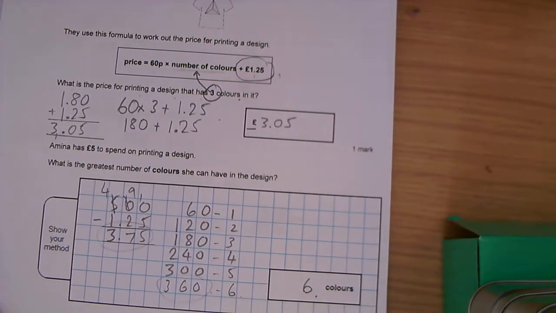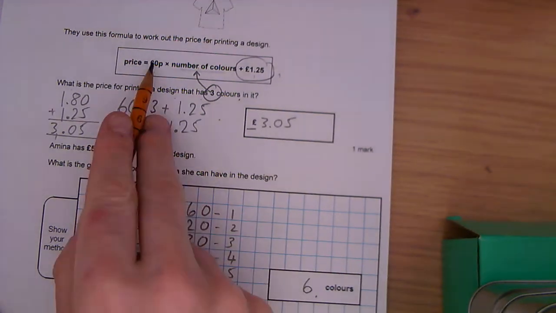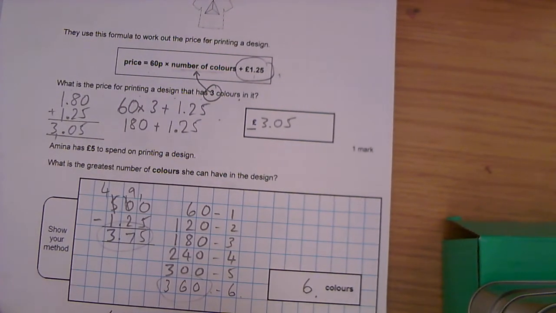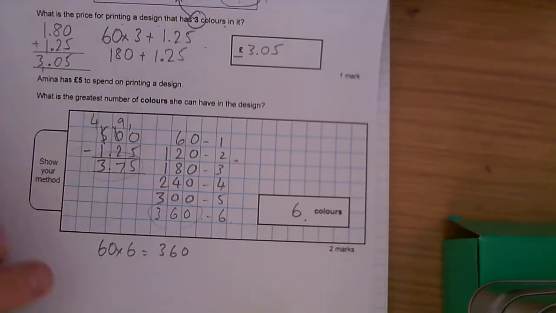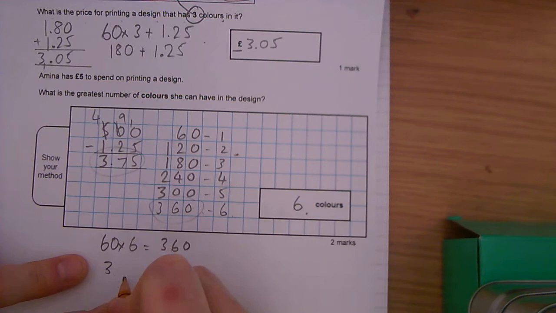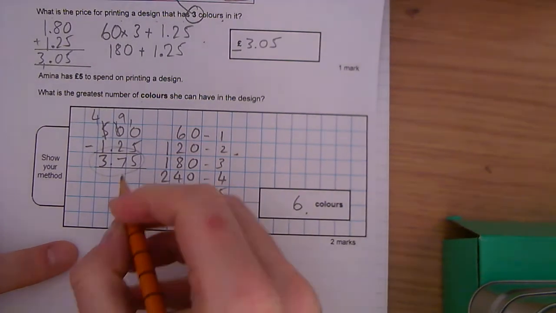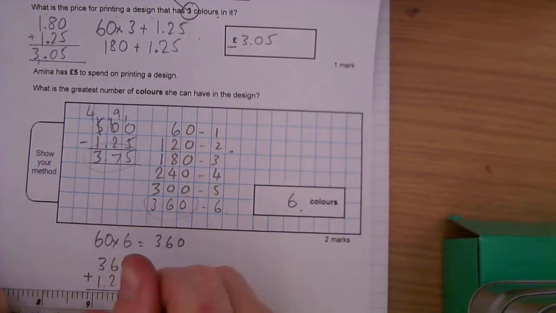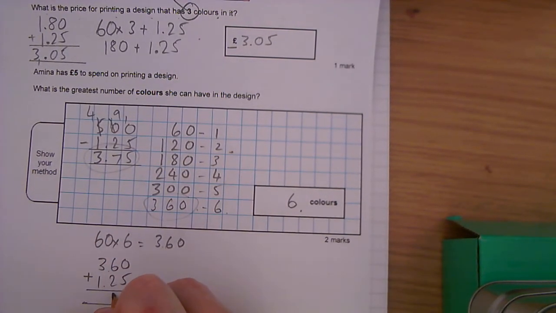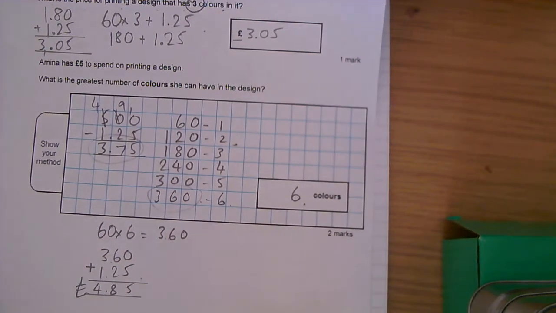Okay, just to show you how that works, 60 times 6 is £3.60. And then £3.60, add £1.25, because you always pay £1.25 however many colours you have, will give you £4.85. So she will give the shopkeeper her £5 note and she would get her 15p change, and she would be able to have 6 colours.